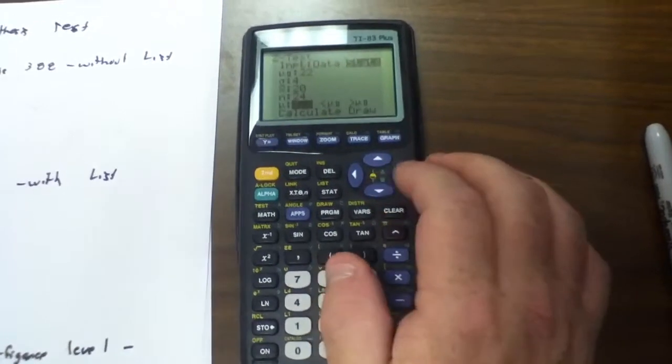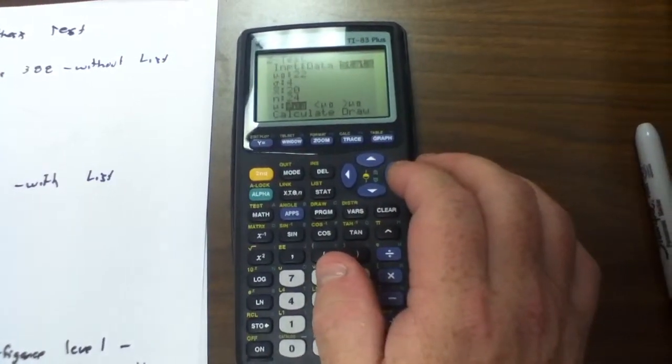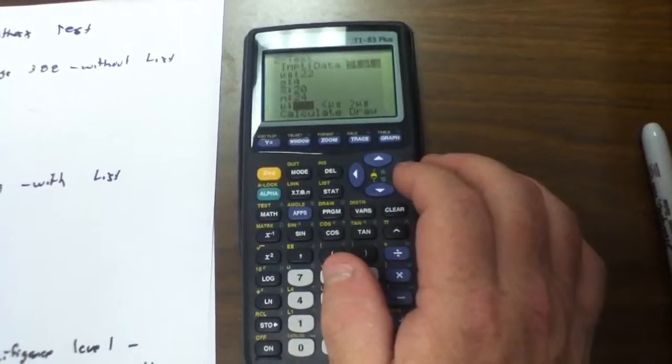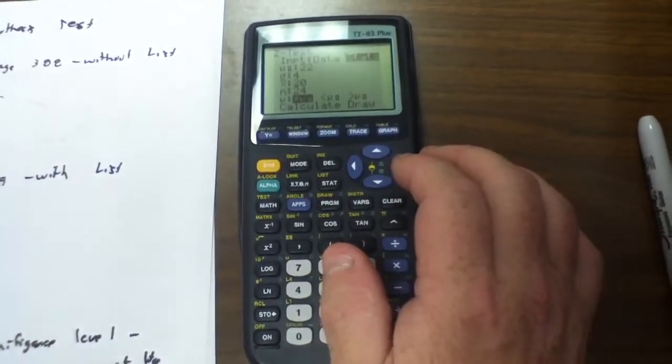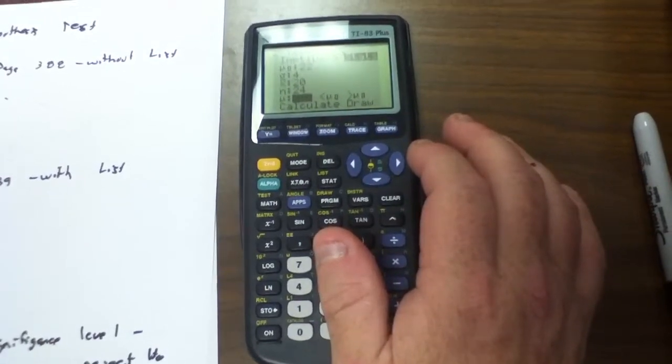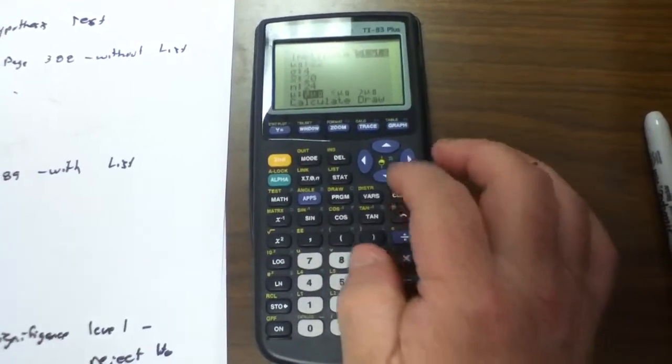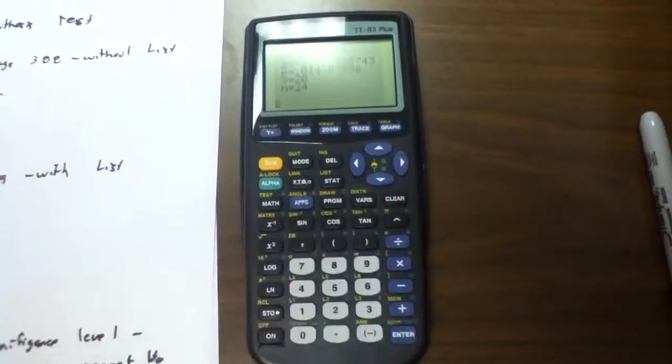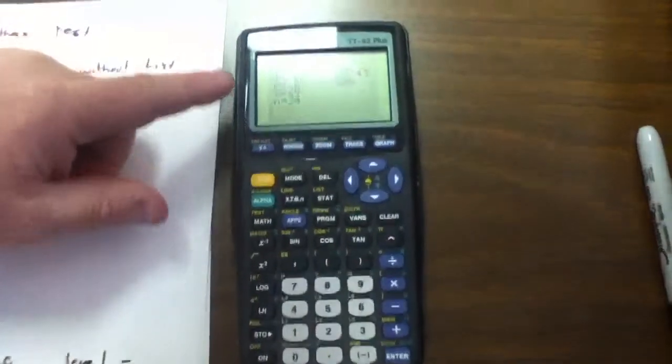Now we'll talk about that later. Not equal means there's error on either side of the normal curve. Less than means all the error is to the left. Greater than means all the error is to the right. We'll talk about that in Chapter 9. Right now we're looking for error on either end. Hit calculate. It's going to give you your Z value and your P value.